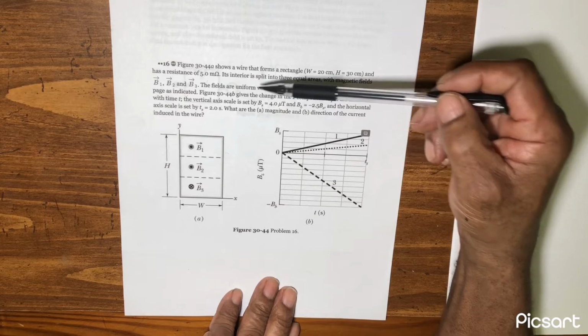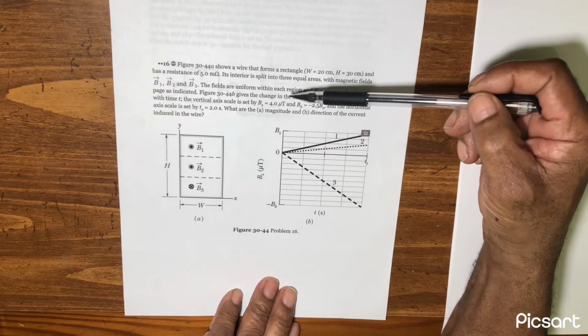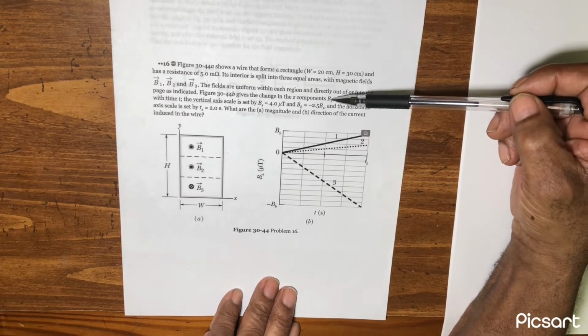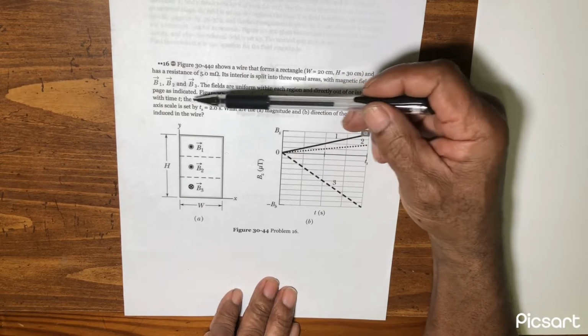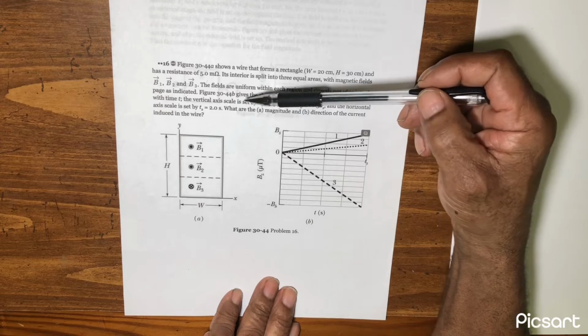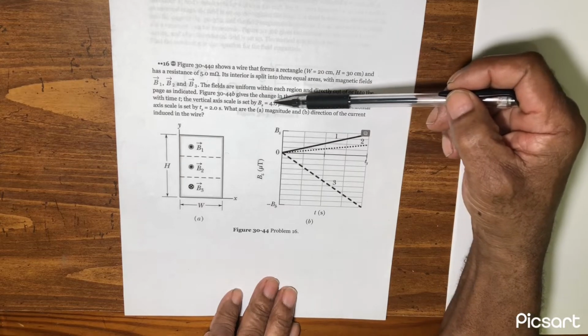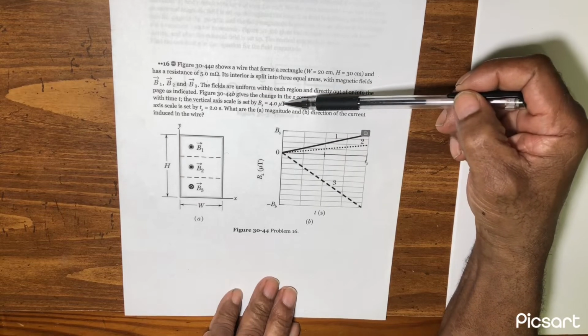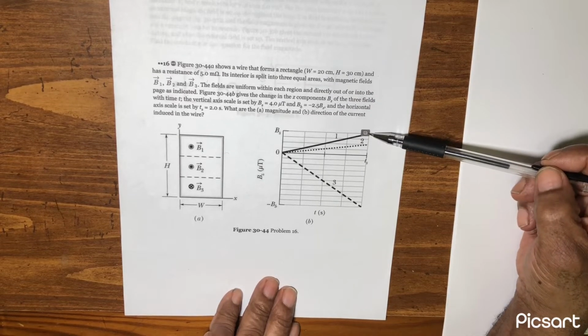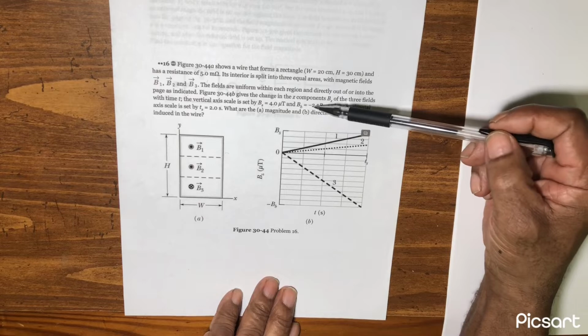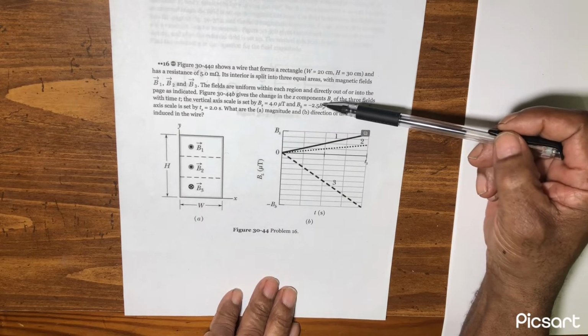30-44b gives the change in the z component Bz of the 3 fields with time. The vertical axis scale is set for Bs equals 4 microteslas. That's at the top here, 4 microteslas. And B3 at the bottom is minus 2.5 Bs.